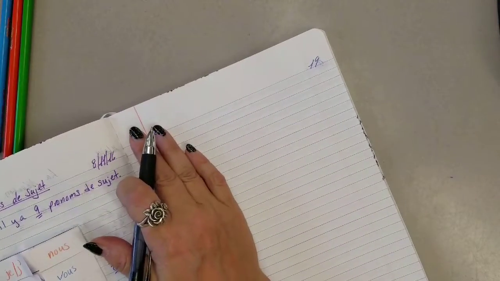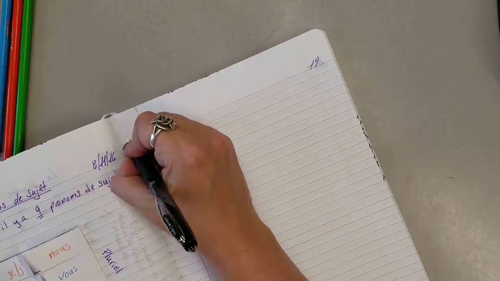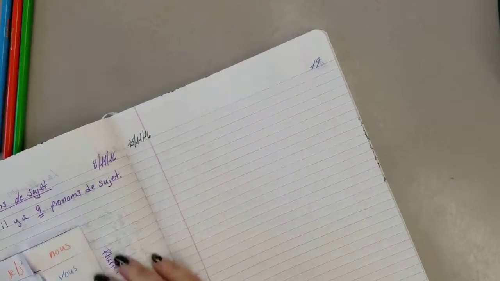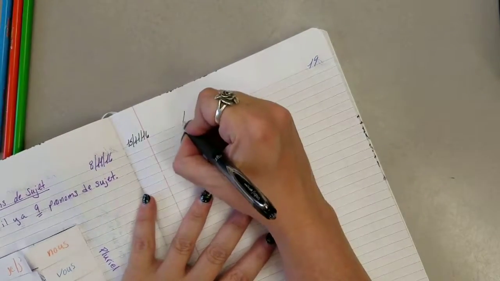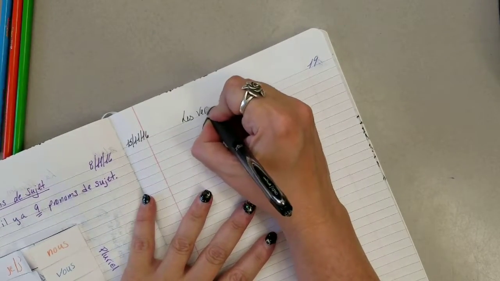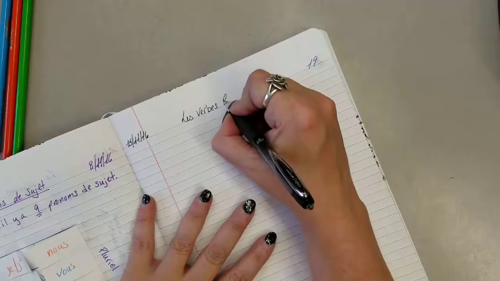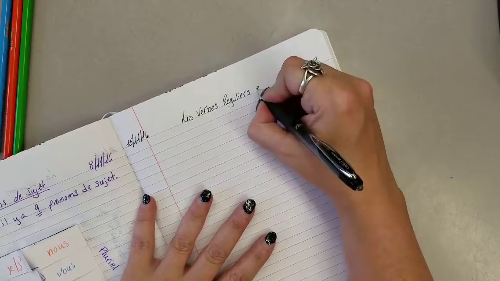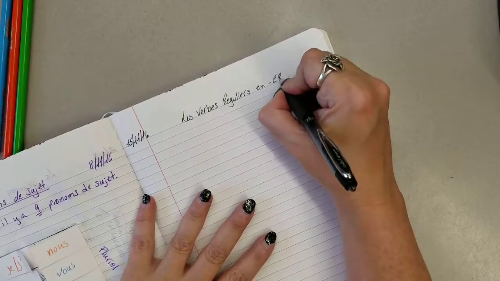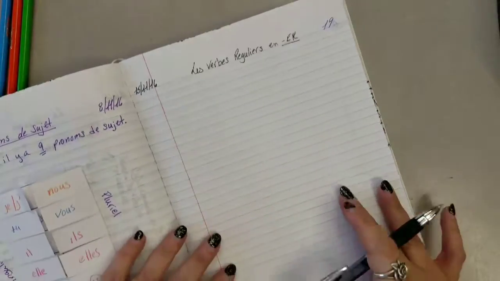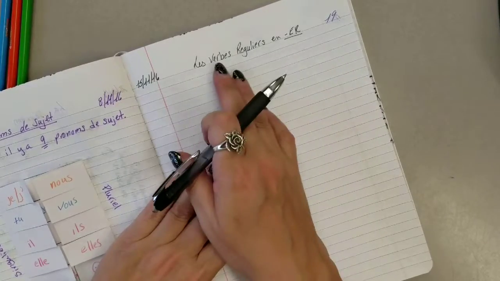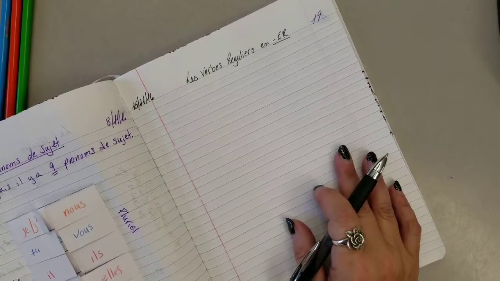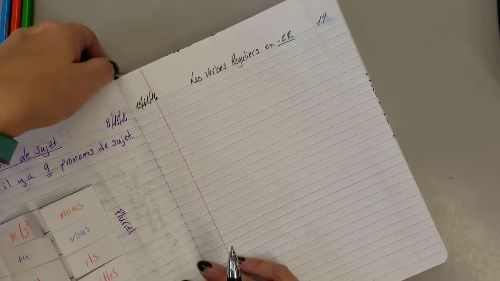Comme toujours, on va commencer avec la date. C'est le 15 novembre 2016. Et ça, c'est les verbes réguliers en ER, which really means in English regular ER verbs. Okay? Et qu'est-ce que ça veut dire? So what we are going to talk about today are verbs.